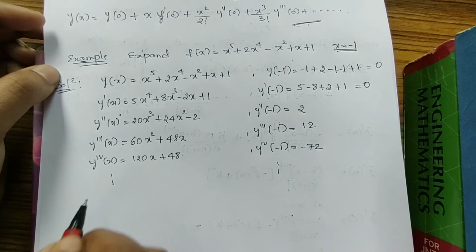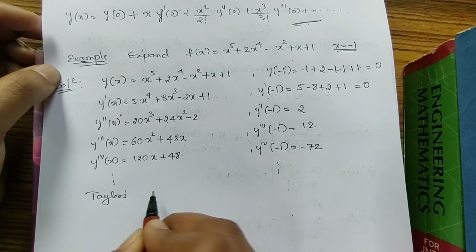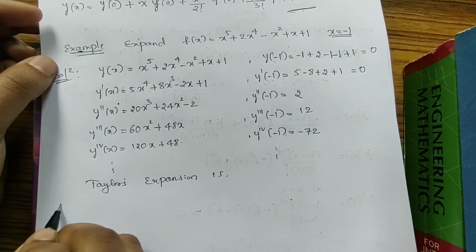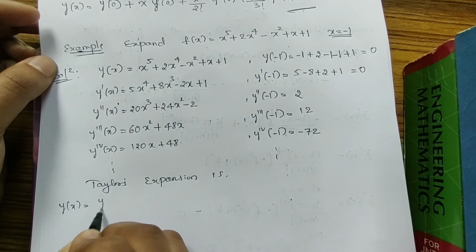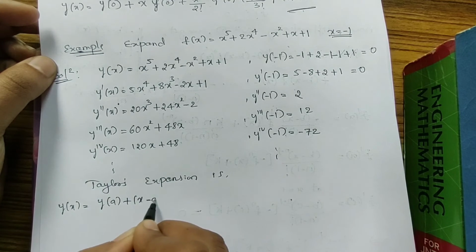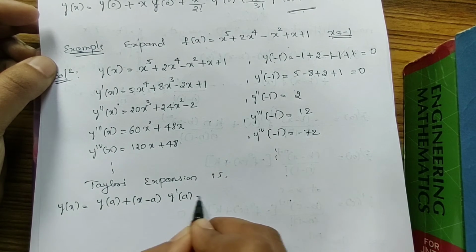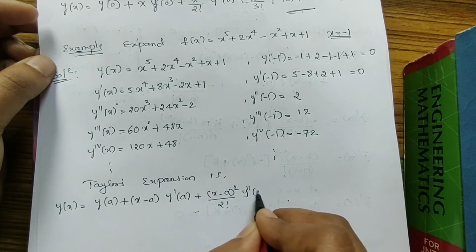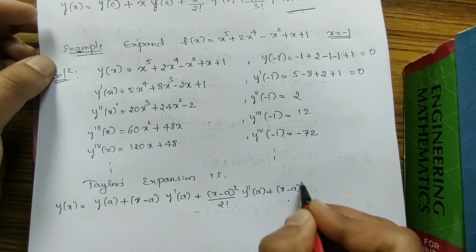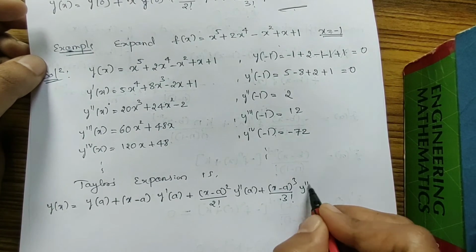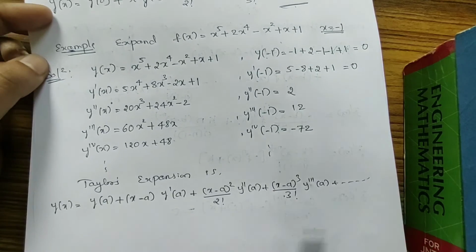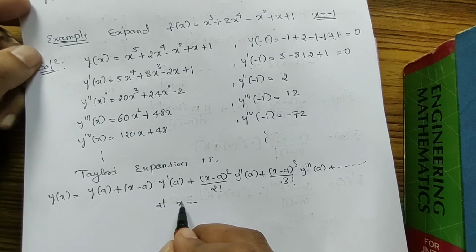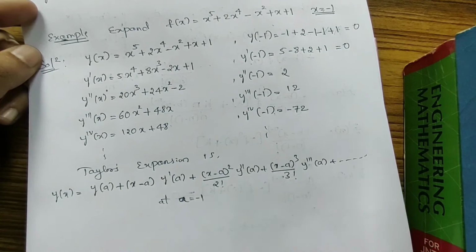Okay, now we know the Taylor's expansion. The Taylor's expansion is y of x is equal to y of a plus x minus a into y dash of a plus x minus a whole square by 2 factorial into y double dash of a plus x minus a whole cube by 3 factorial into y triple dash of a plus and so on. Okay, at x equal to minus 1 or at a is equal to minus 1 is there.